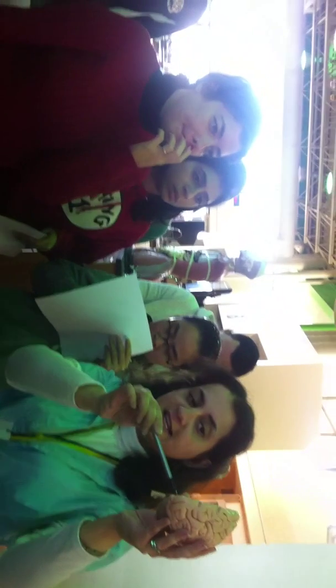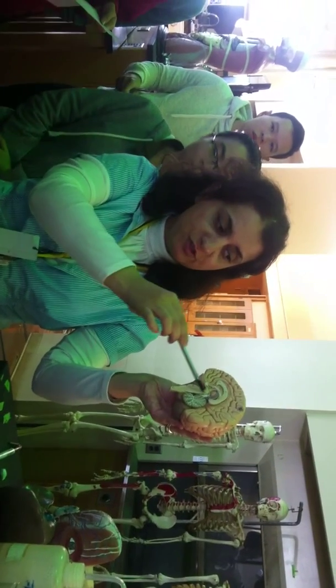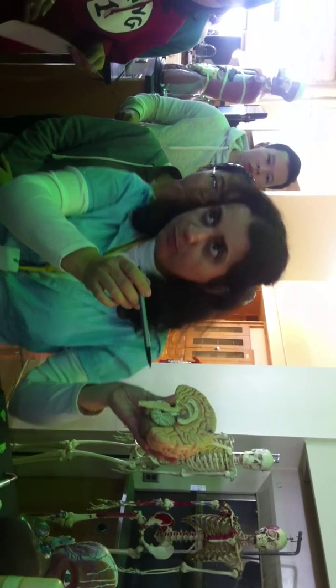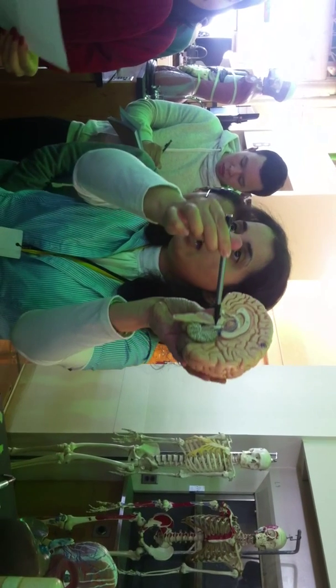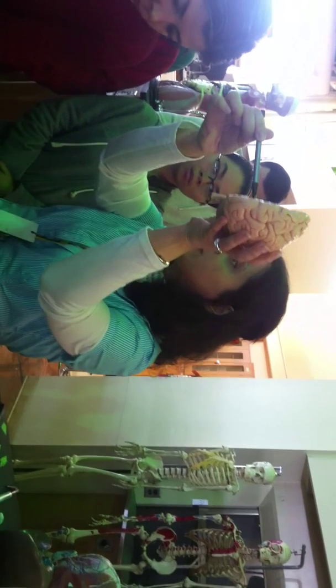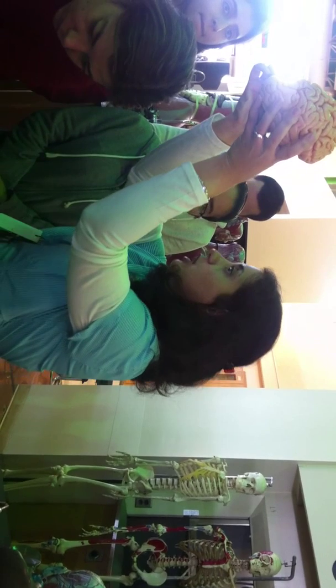You know that the third ventricle is connected to the fourth ventricle by a duct. What's the name of this duct? The cerebral aqueduct. That's the duct where my pencil is, which connects the third ventricle to the fourth ventricle. We call it the cerebral aqueduct. Interventricular would be between the ventricles. Is it clear?